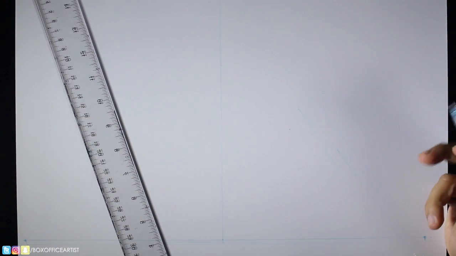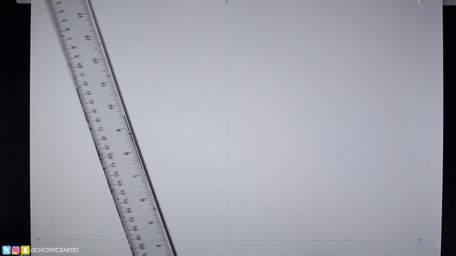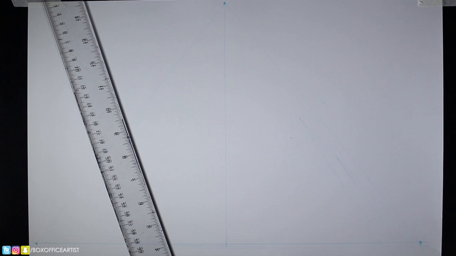So again, guys, we're going to do something pretty simple, and fun too at the same time. Let me just make sure that the other vanishing point is in the camera, which it's not, but now it is, because I want you to see this. So what are we going to do?